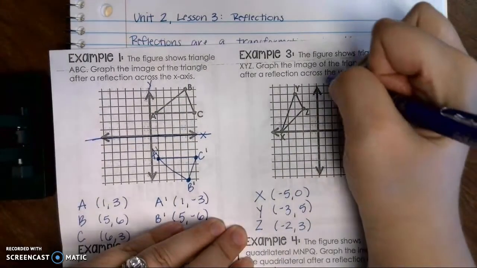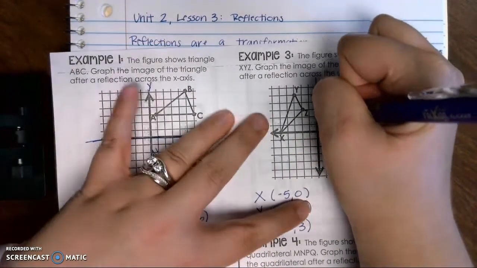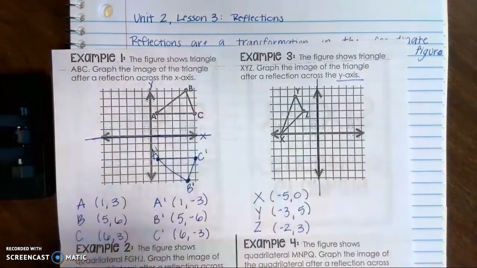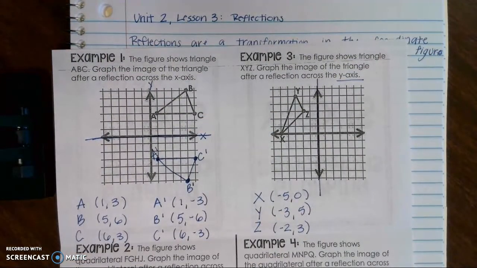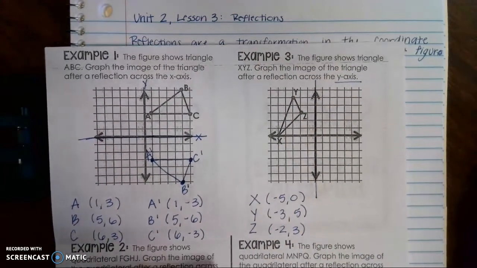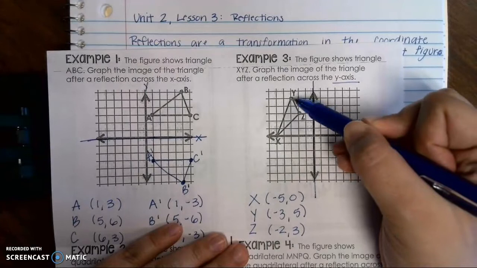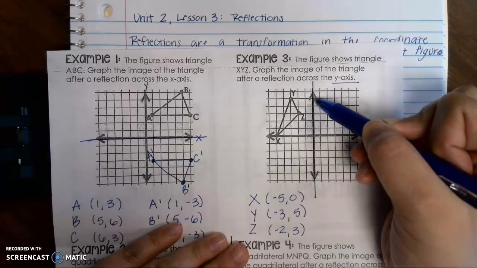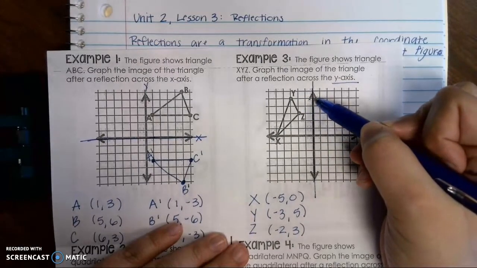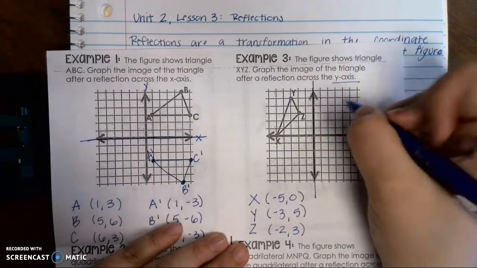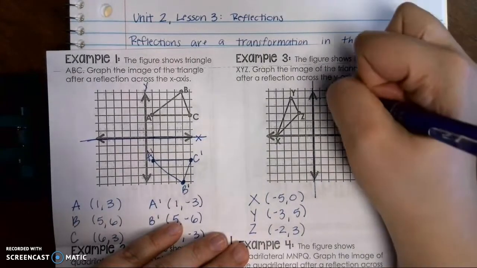This time, since I'm going across the y-axis, I'm going to put a line right there, and then flip my figure across that line. If Y is currently 3 units away from that line, and I flip across that line, it's going to be 3 units the other way.